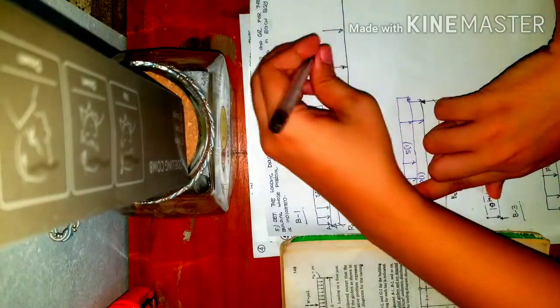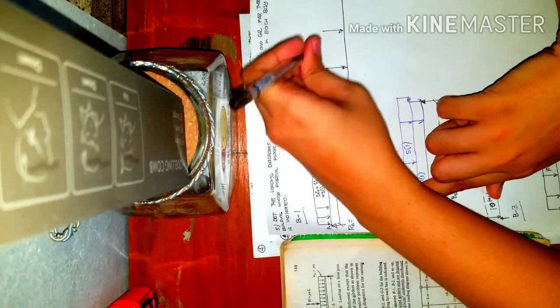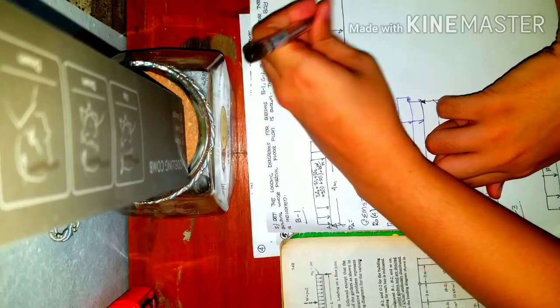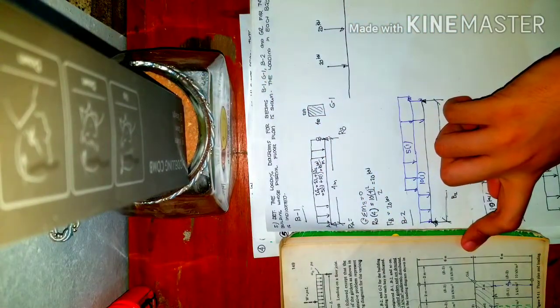So, the concentrated load there is yung na-compute natin kanina with A, which is RA. So, that is 20 kilo. Okay, so stairwell, G1. So, dito ko nakakapit, G1. Kaso, yung column natin is nandito.